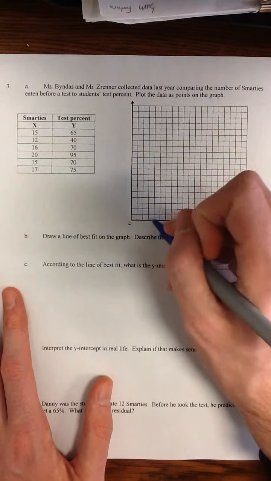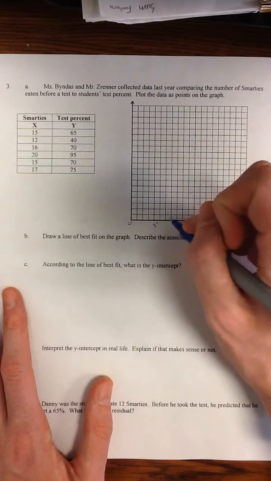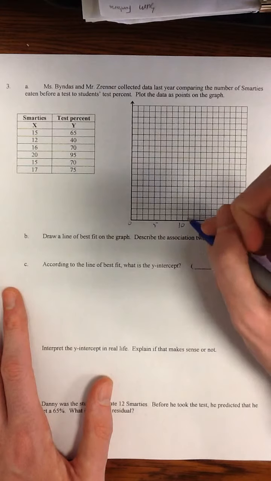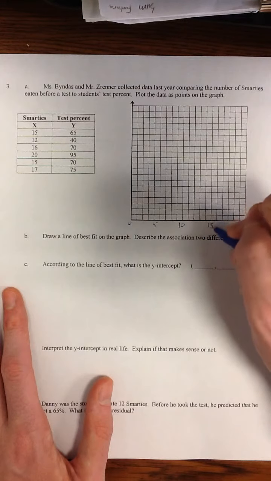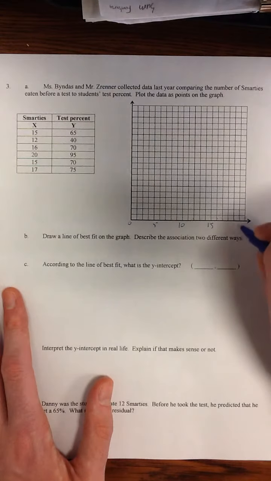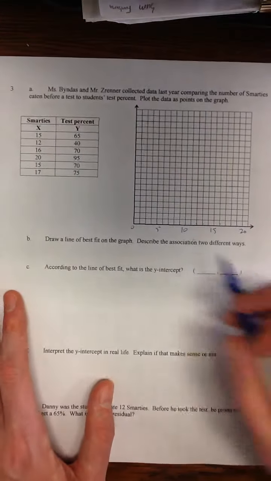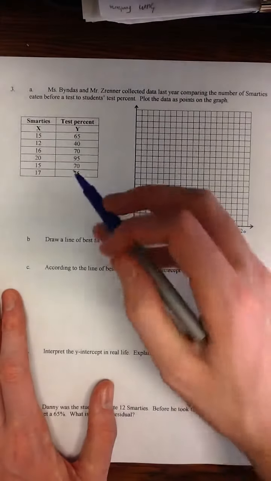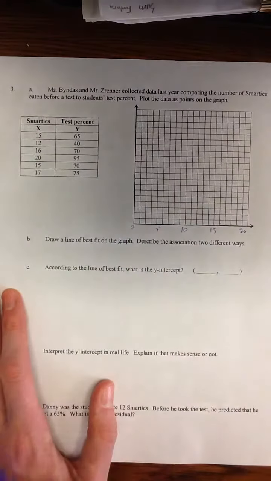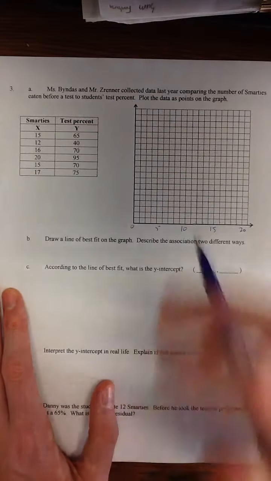0, 1, 2, 3, 4, 5, 6, 7, 8, 9, 10, 11, 12, 13, 14, 15, 16, 17, 18, 19, 20. We just made it. Alright. And then over here we have our test percentage. And it looks like we're going up to maybe about 100. 0 to 100 seems like a normal range for a test.